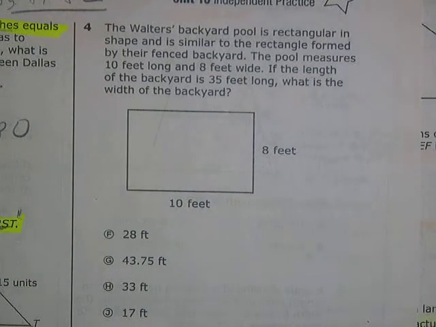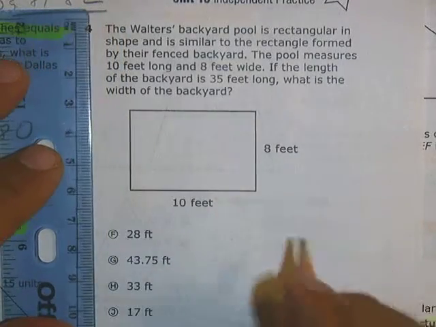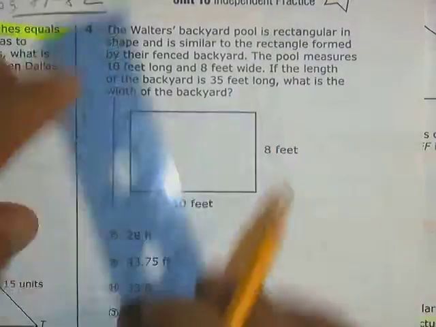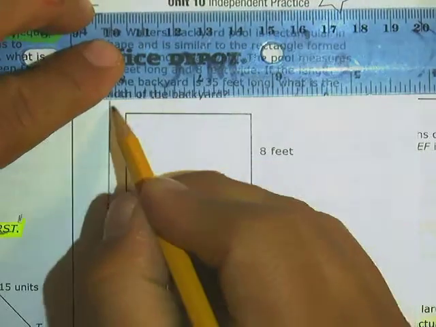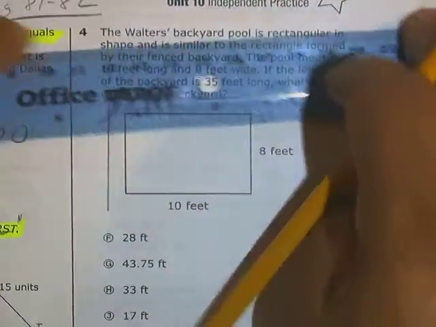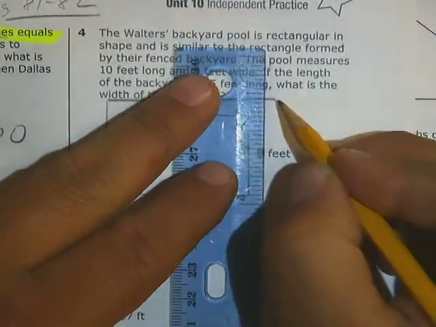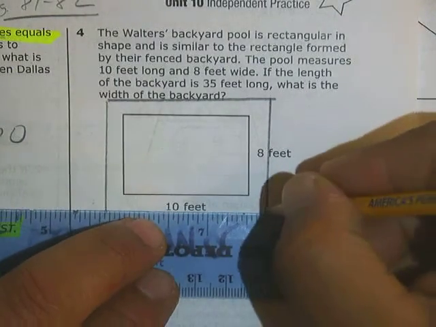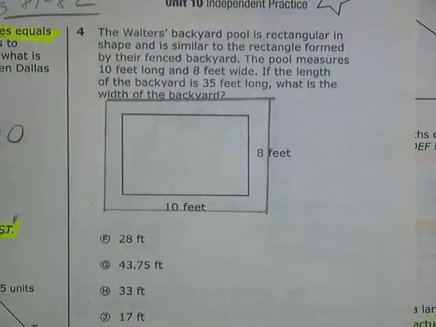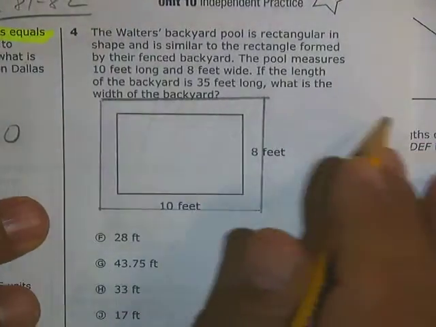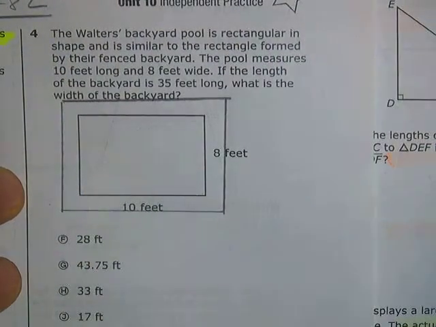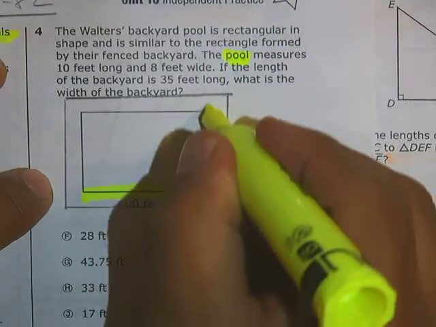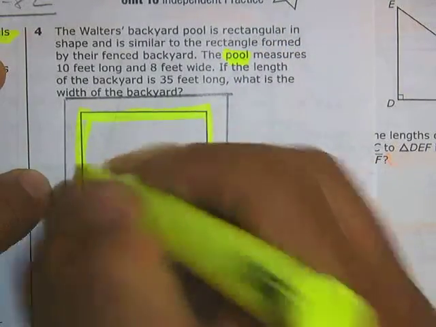I have a ruler in front of me here. Okay, so let's say this is the backyard. Let me try myself. It's not drawn to scale, but that's the backyard there, and let's say I drew a perfect rectangle. So then this is the pool inside.